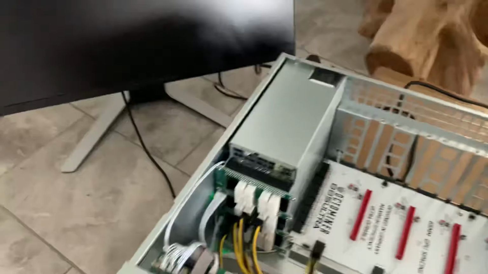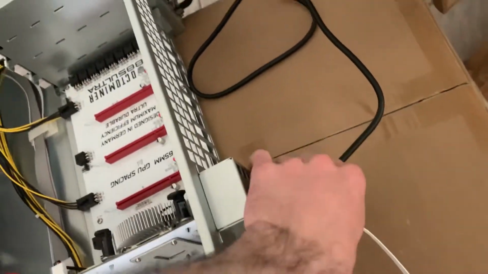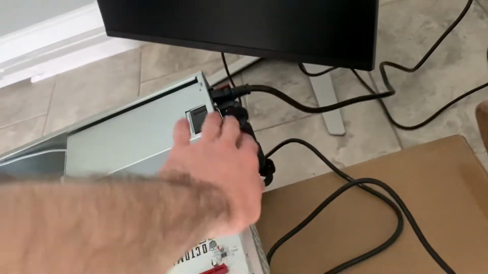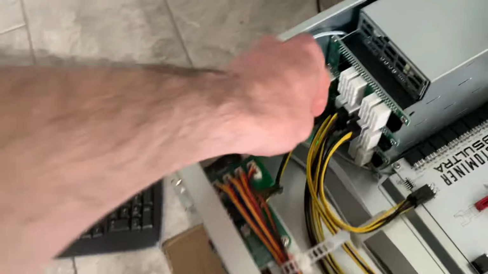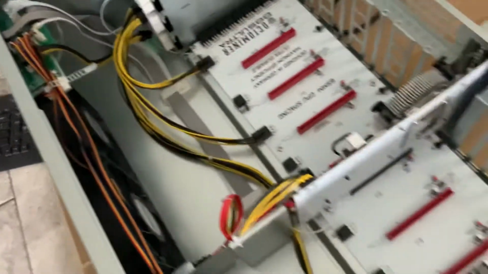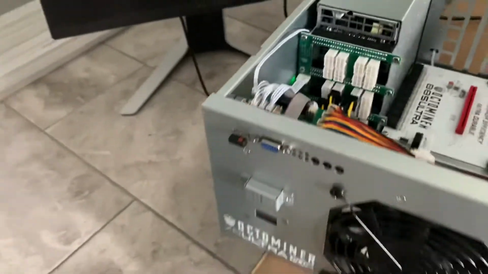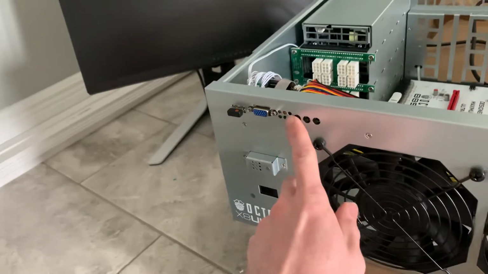So as you can see, I have an Ethernet cord that's plugged in, HDMI to the monitor. I have one power supply, and I actually disconnected the fans. As you can see, the fans are all disconnected. I don't have any cards in here at the moment because I had issues with it. So I'm actually going to go through and show you what the issues were.